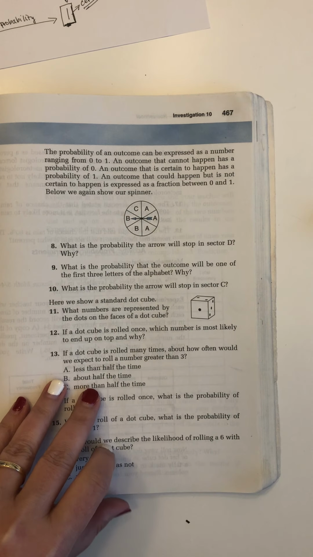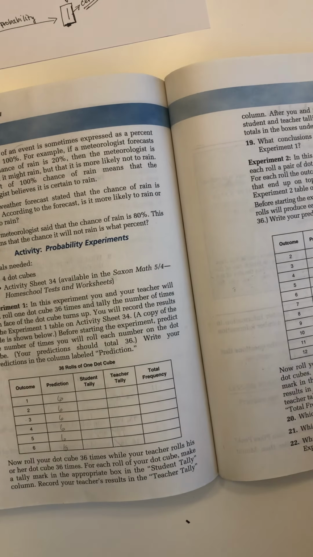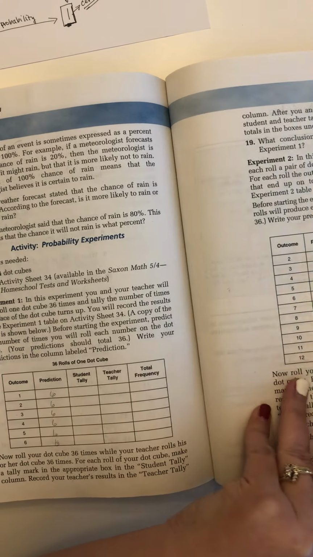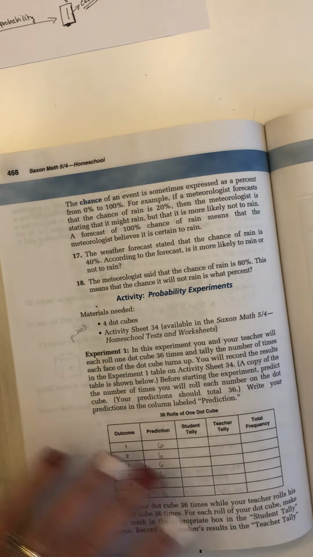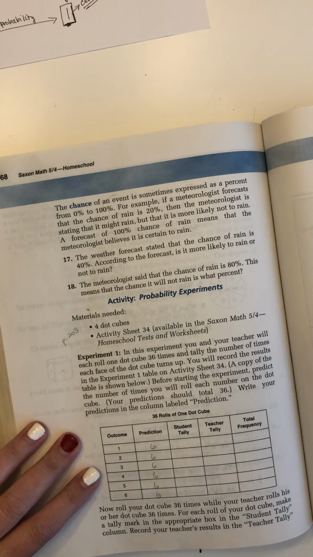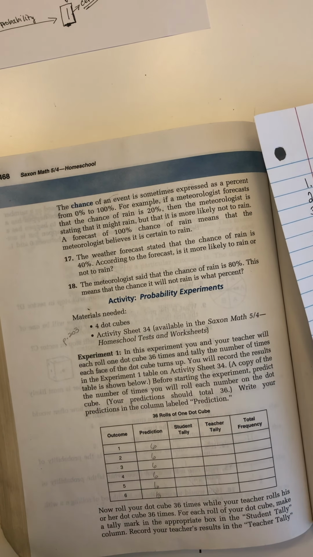Okay, so we're turning the page. That was 467. Now we're going to 468. Let me clear up the book. Move my stuff there. Okay. So now we're going to get into chance. We've talked a little bit about probability of something happening. Now we're going to talk about chance.